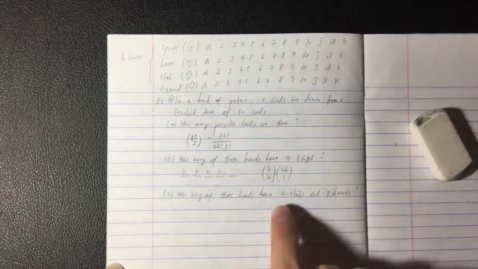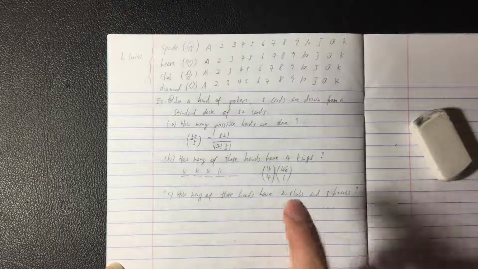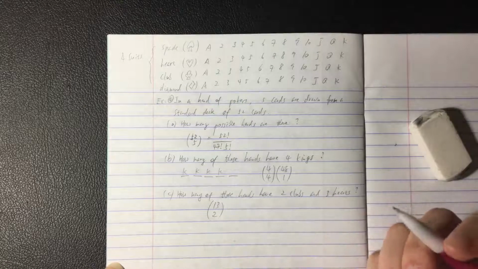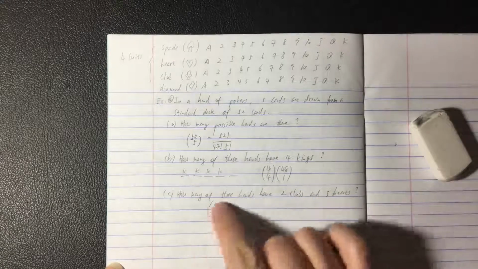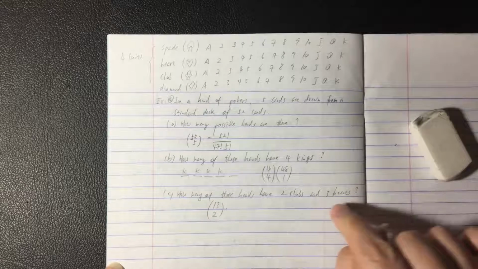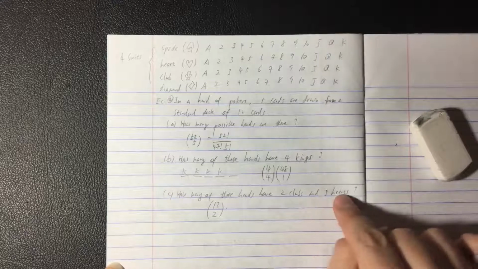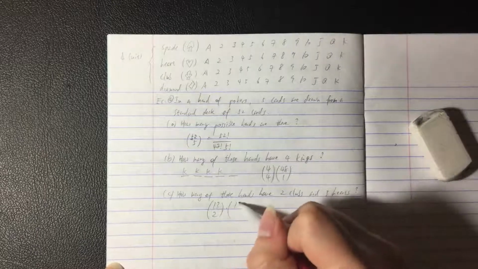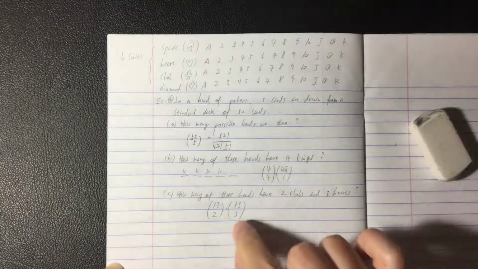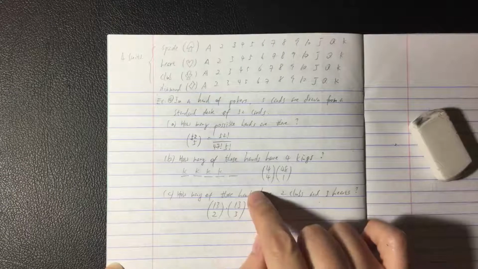We know there are totally 13 clubs. We want to choose 2 clubs out of 13. So I have 13 choose 2. We have this many ways to choose 2 clubs out of 13. Then we need to choose 3 hearts. There are totally 13 hearts. We have this many ways to choose 3 hearts out of 13.